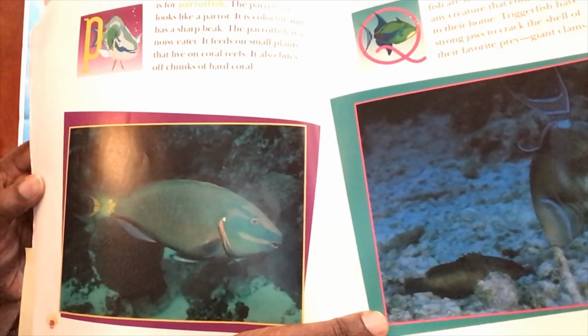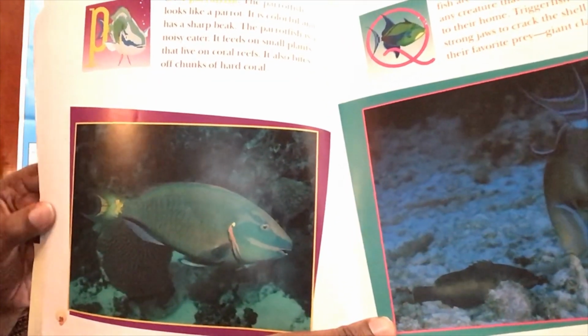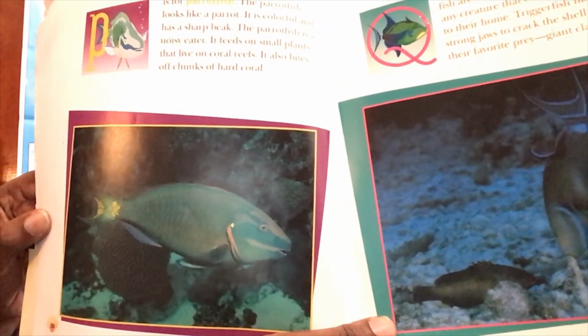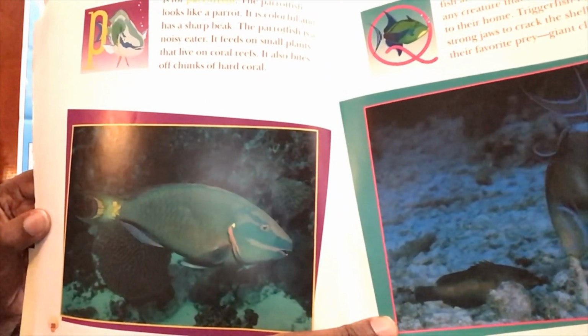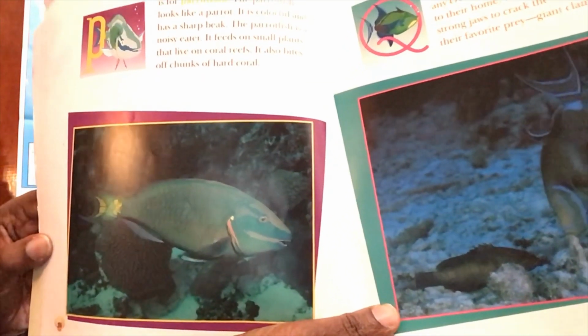Coral is really sharp. One time I was in Hawaii and they told us to be very careful because the coral reef can cut you. And of course, some people didn't listen and had to go to the lifeguard for bandages and band-aids.